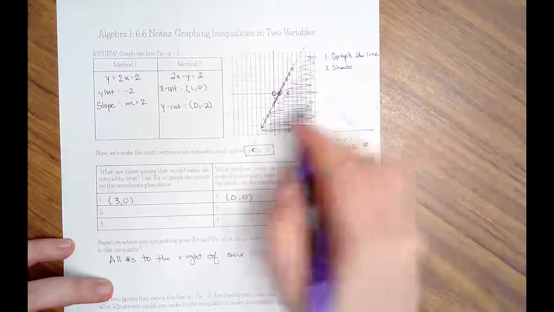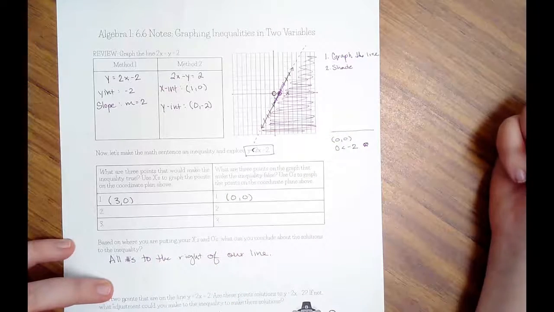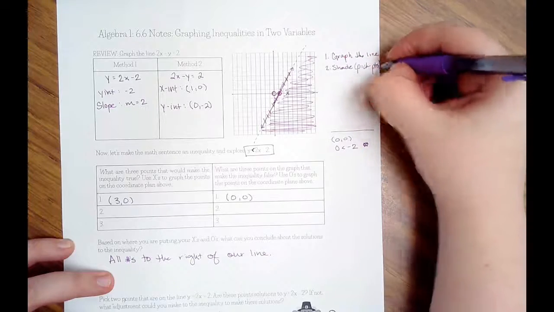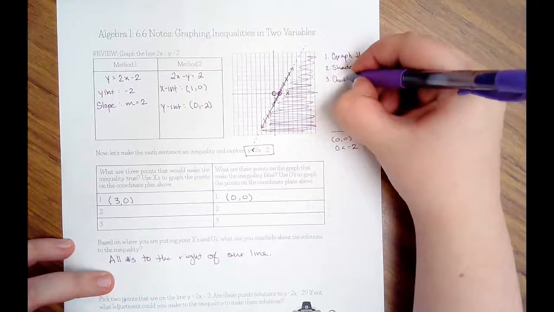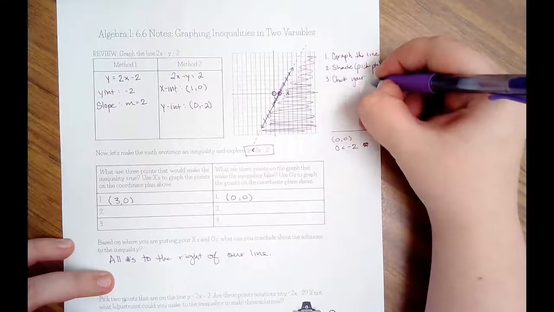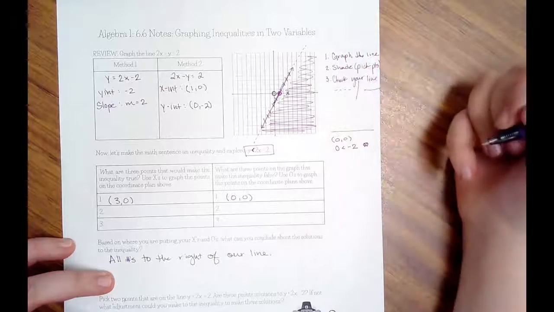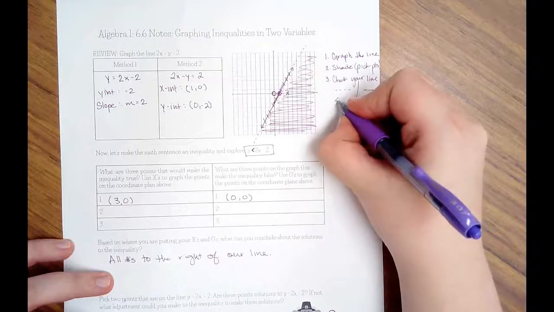Whichever one it is, you're going to figure it out by picking points. Once you've shaded, check your line. It's either going to be dashed or solid. Make sure that if it is exclusive, that it is dashed. Make sure if it is inclusive, that it is solid.